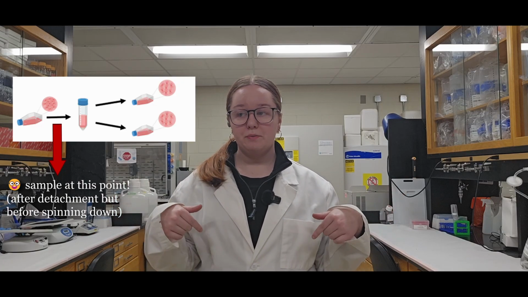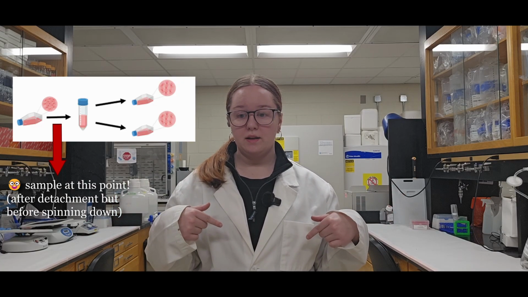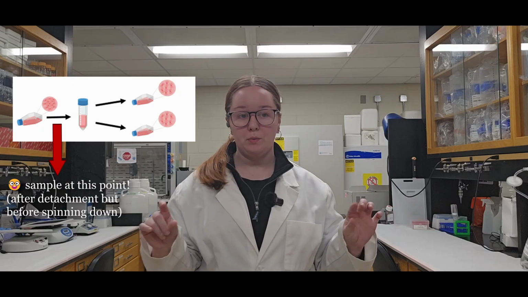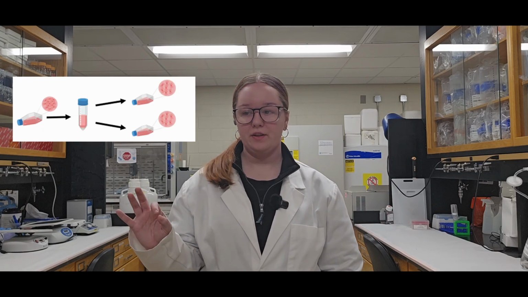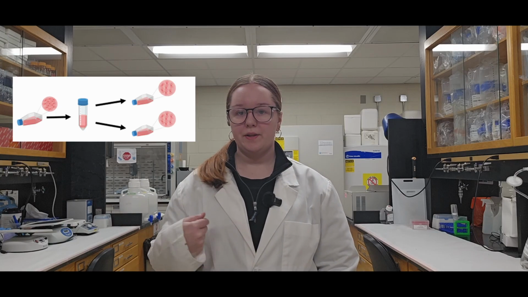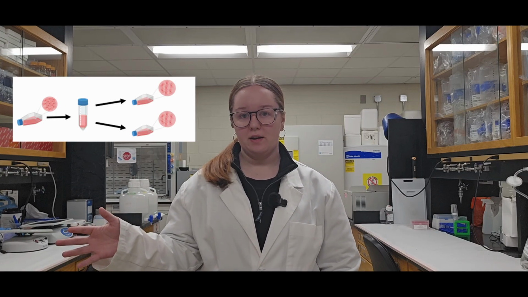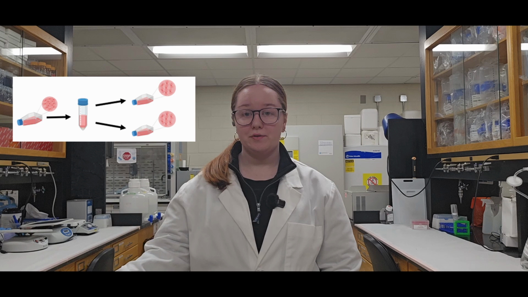And cell counting is done once you have some sort of cell suspension. So I think in the description below, I'm going to link in the passaging video the point at which you would want to sample for a cell count. It is highly likely that you are going to grow out some cells and then you're going to passage into the vessels that are going to be used for your experiments.